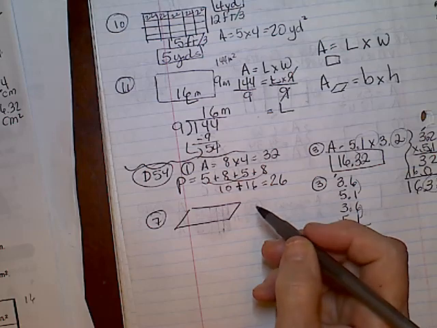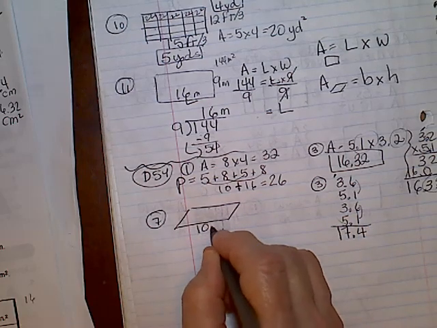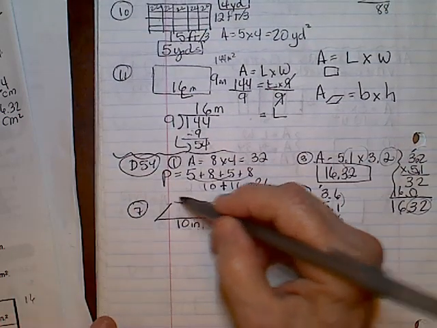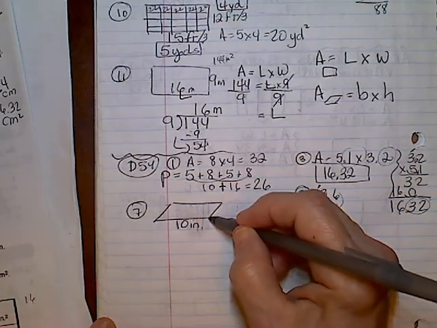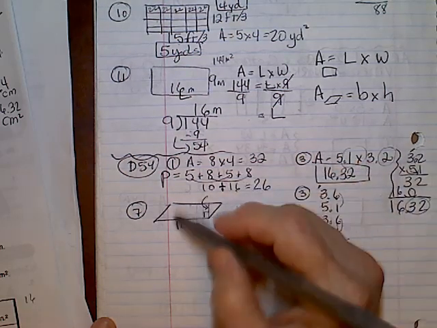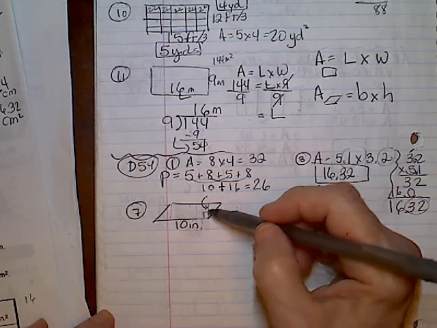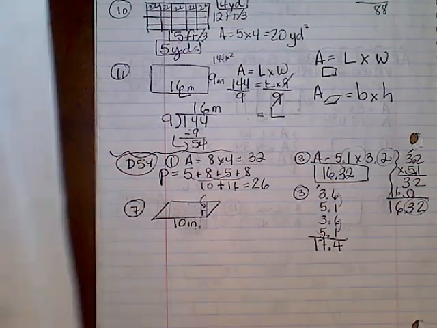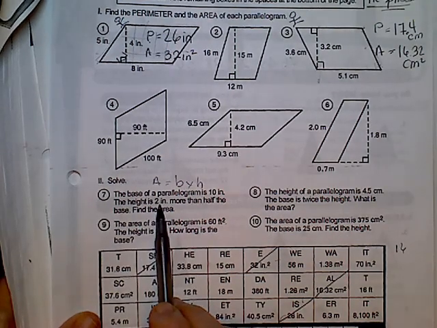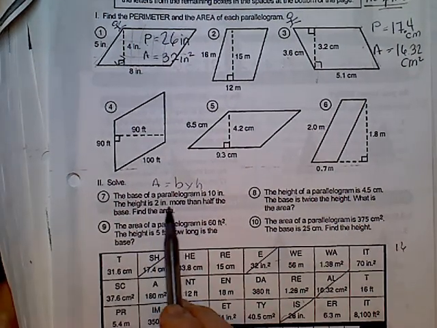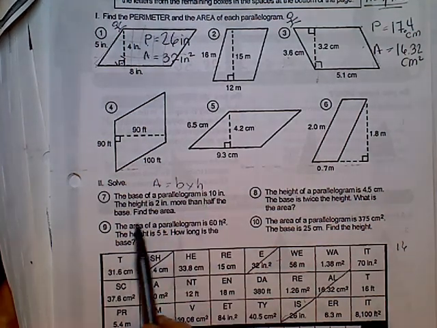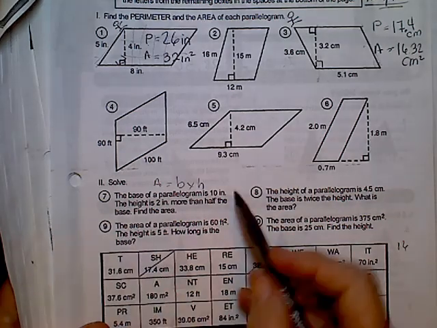Okay, so it says the base is 10 inches. Then it says the height. Now again, the height goes straight up. So my height is right here. I could have also done it right here, either of those. So the height, it says, oh, this is hard. The height is 2 inches more than half the base.